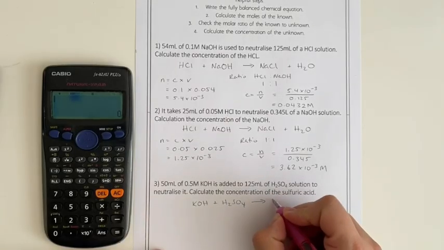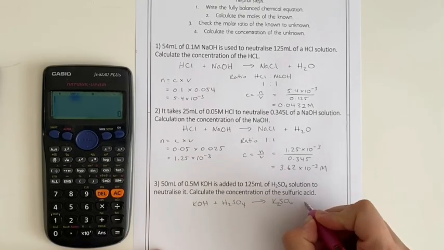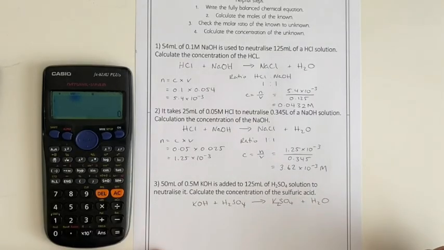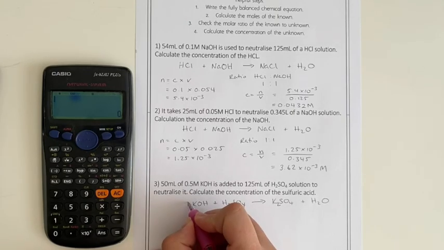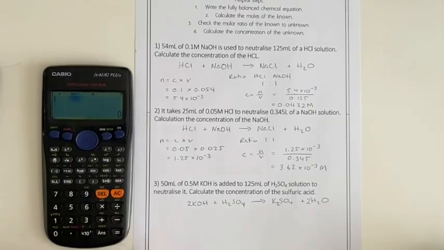So our salt is going to be potassium sulfate. And our equation is now balanced.